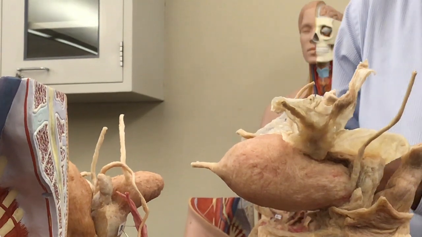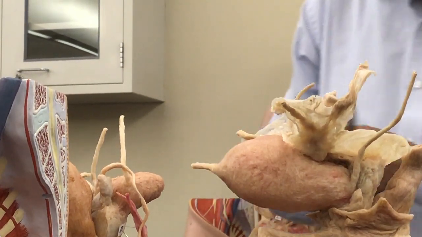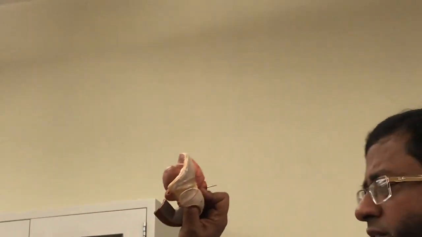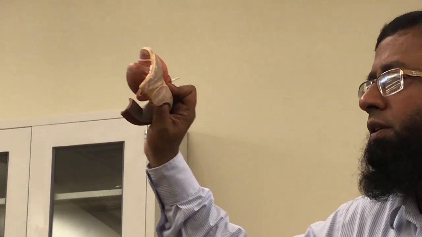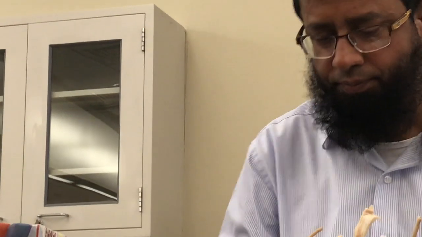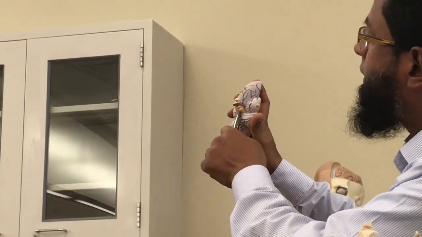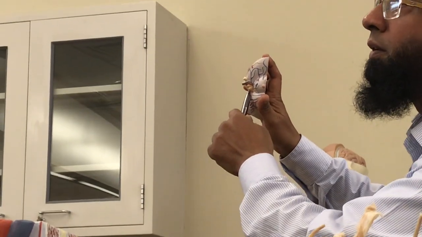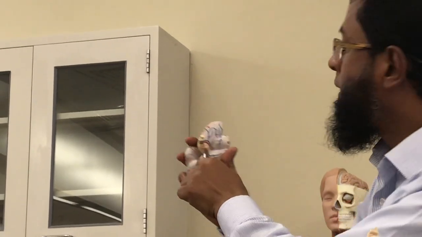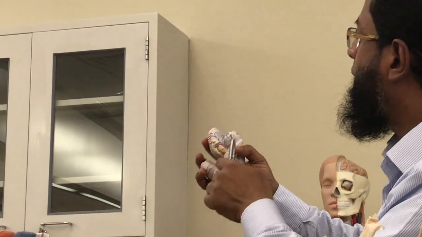What is A? Just a quick revision. Fallopian tube. Excellent. What is this area? Submucous vesicle. Okay.